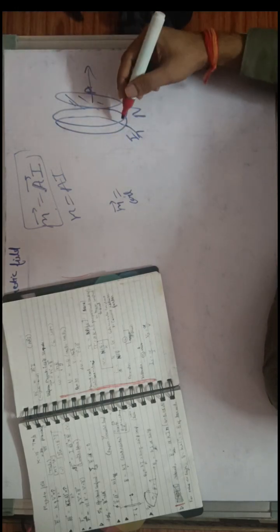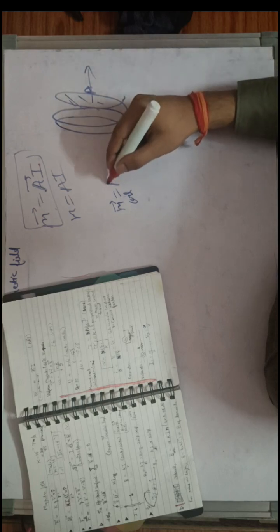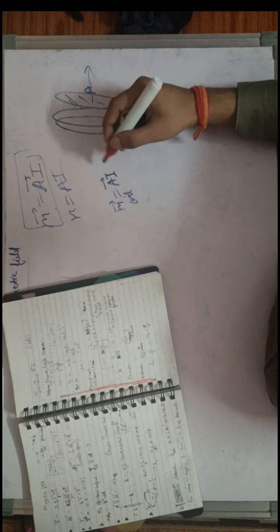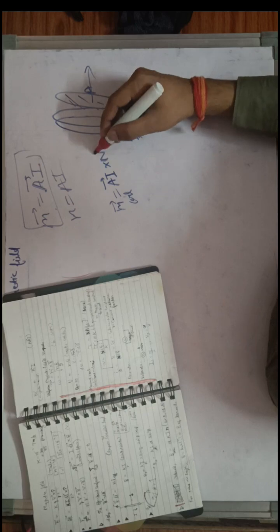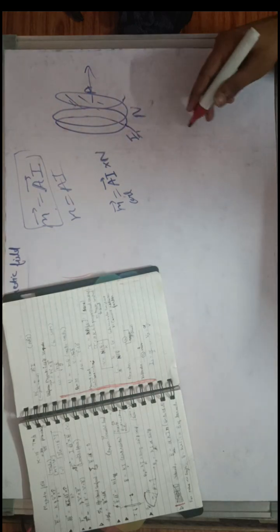And each loop provides AI magnetic moment, so multiplying by n we get this much value of magnetic moment.